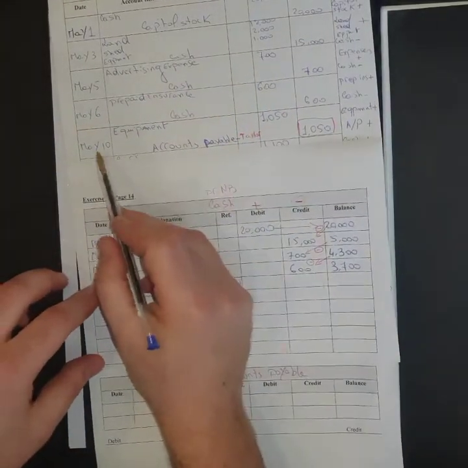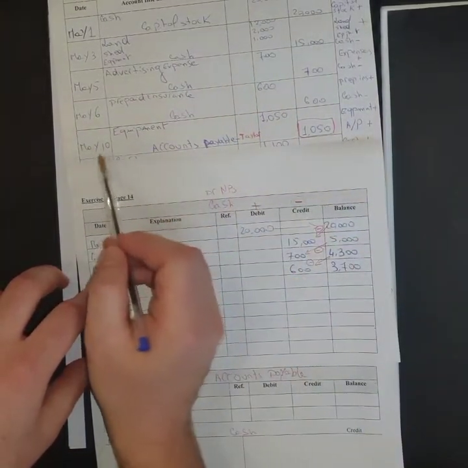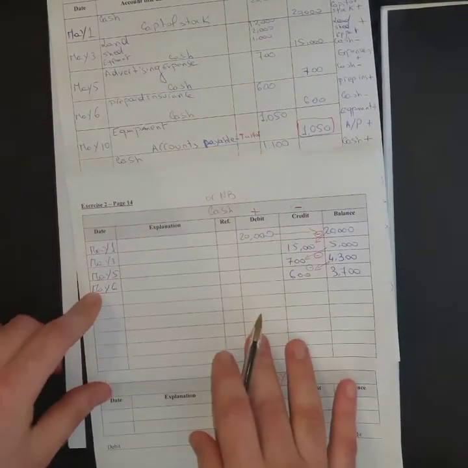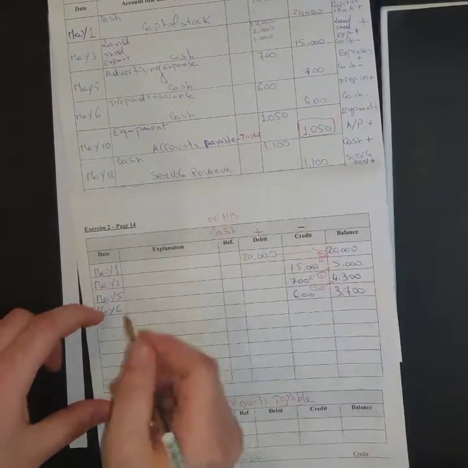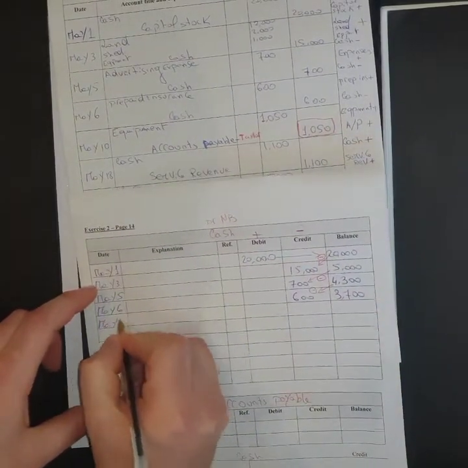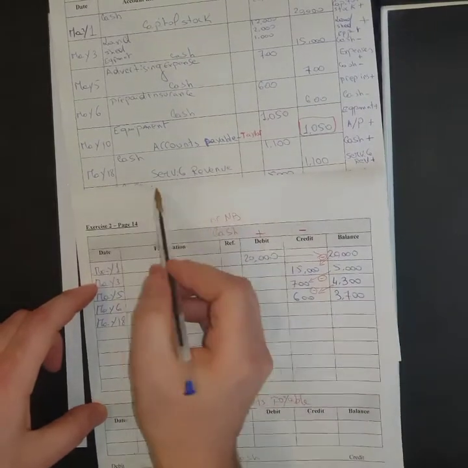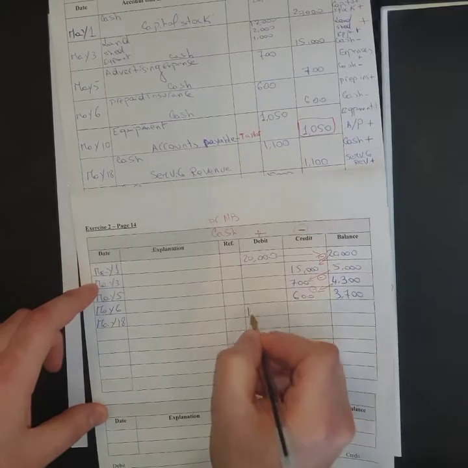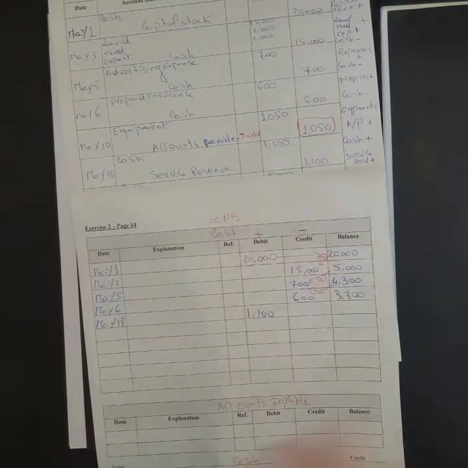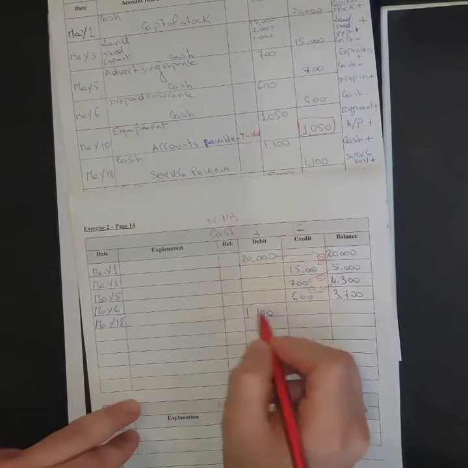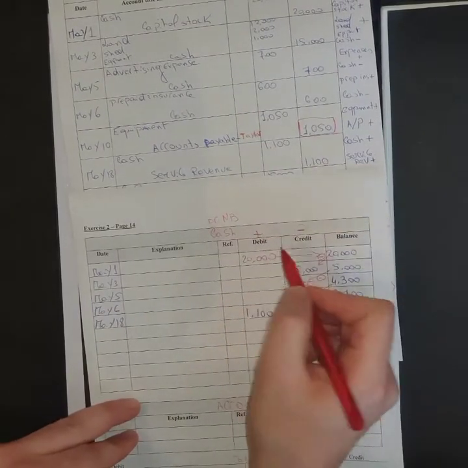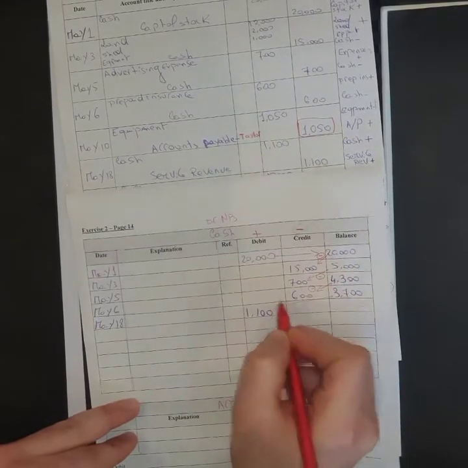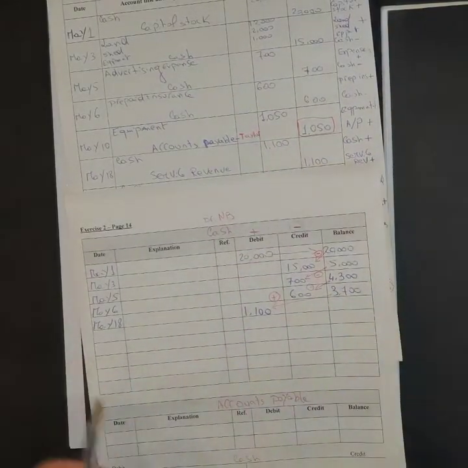After May 6, we have May 10. Please look to May 10. We do not have cash. Okay, no problem. We skip this date. May 18. Cash was in debit for 1,100. So we record in debit 1,100. Now we have to add the 1,100 to the previous balance since the cash account is positive on the debit side. So 3,700 plus 1,100, so 4,800.